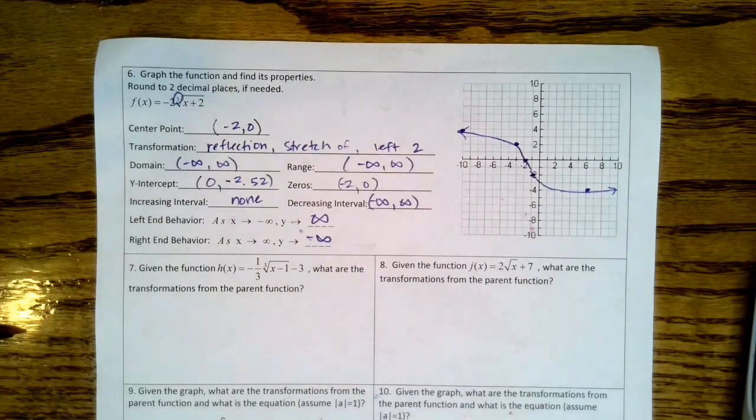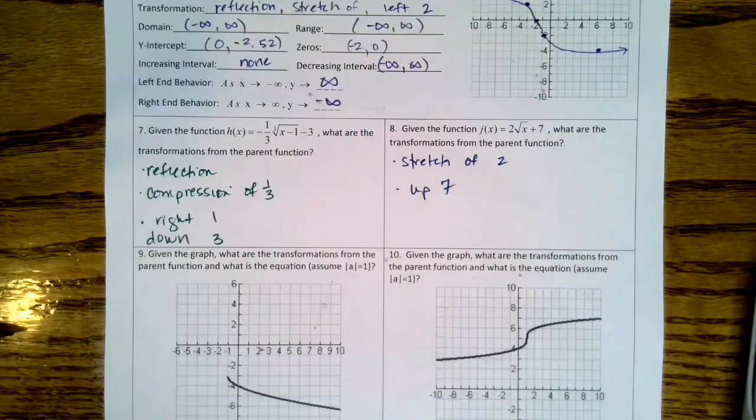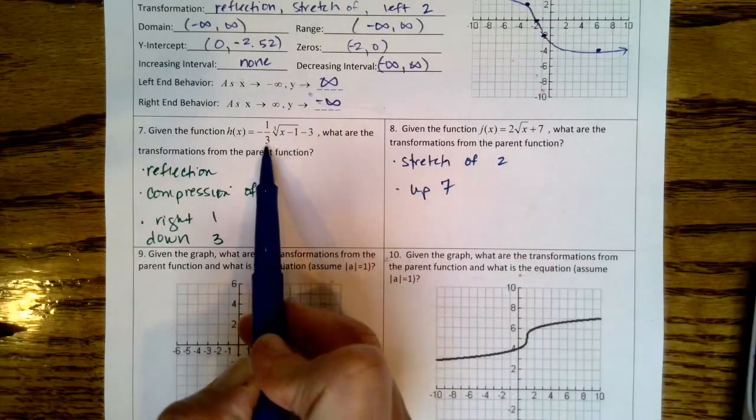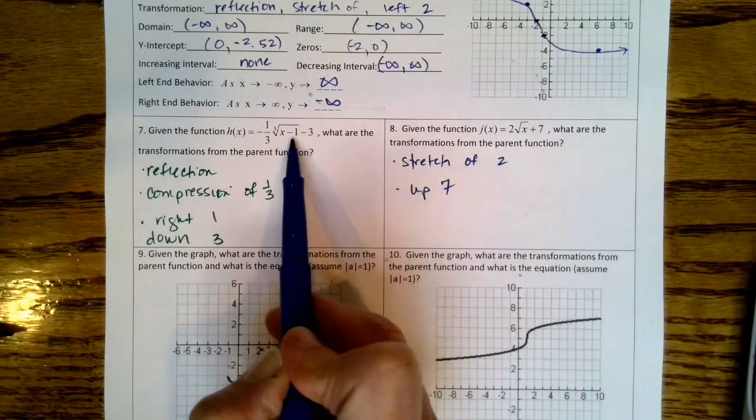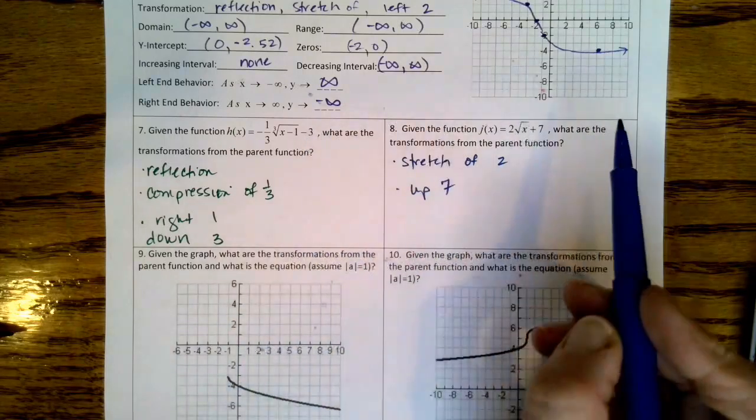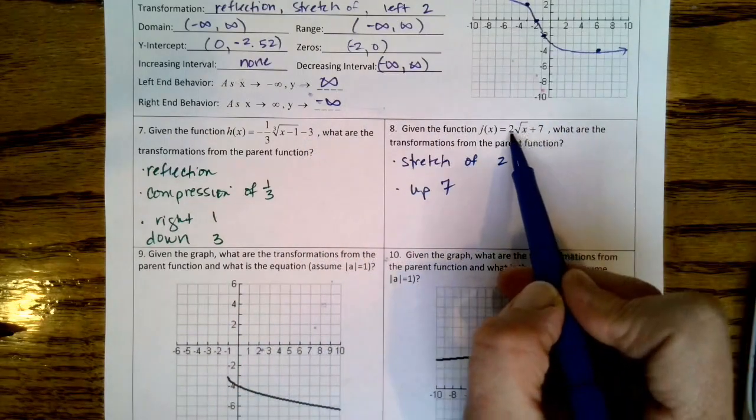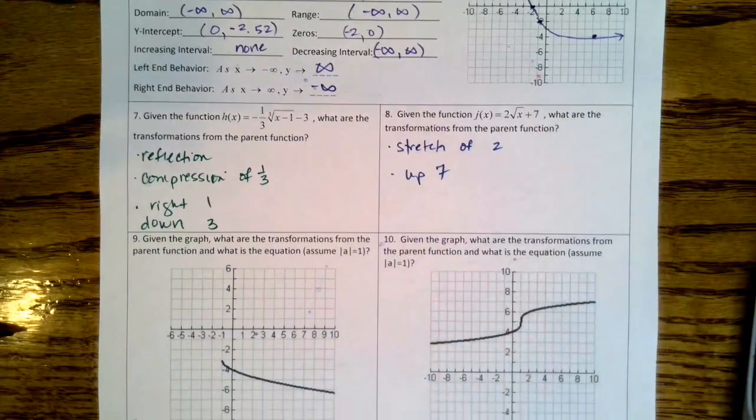All right, check out 7 and 8. Check back in for answers. Pause the video. All right, when you look at 7, that's a reflection, that's a compression, that's to the right 1, and that's down 3. Number 8, a stretch of 2 and up 7.